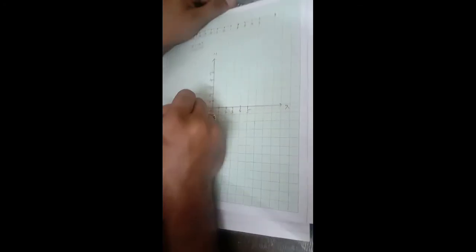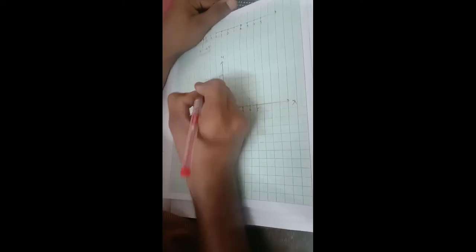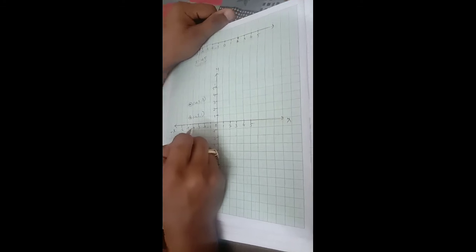First, minus 4.5 and 1, minus 4.5 in the middle and 1. Second one, minus 4.5 and 3. Minus 4.5 means between minus 4 and minus 5.